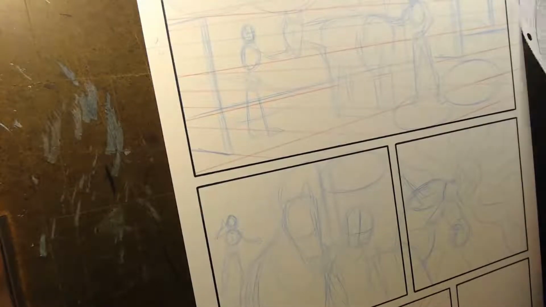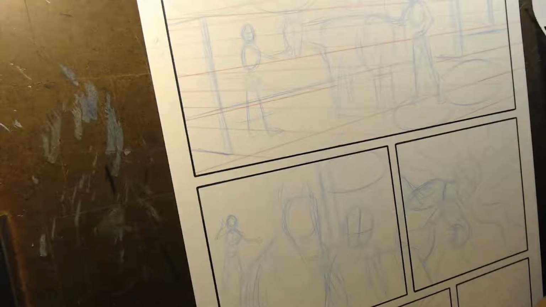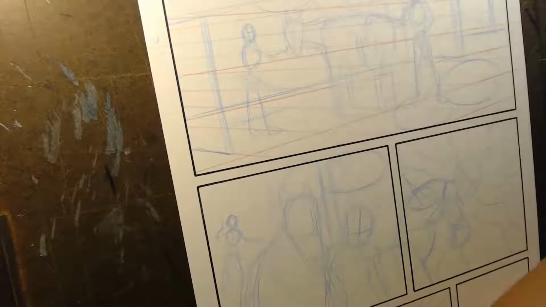Most of the composition, I don't know if you were watching earlier, but the composition I work out in the thumbnails, which is good because when you completely mess up, you can just scribble out and work on figuring it out again rather than having it all on your final comic page and having to erase and redo a million times.